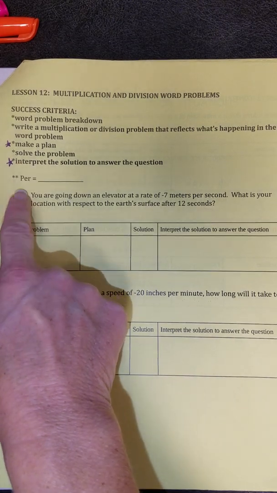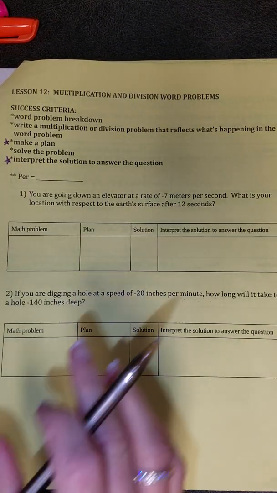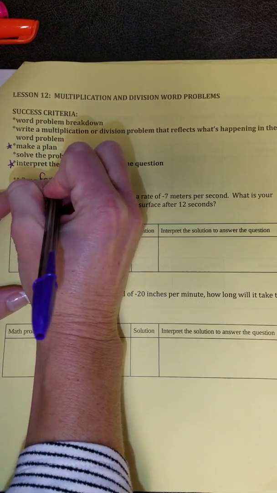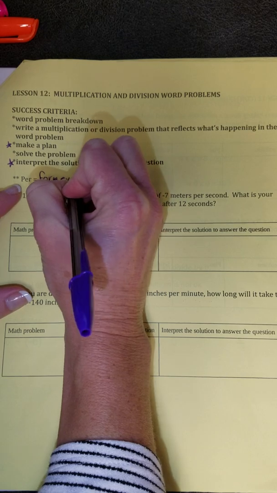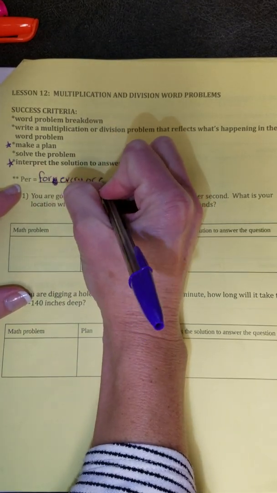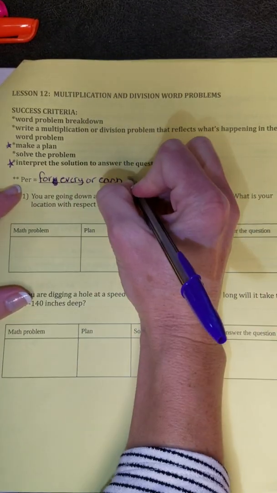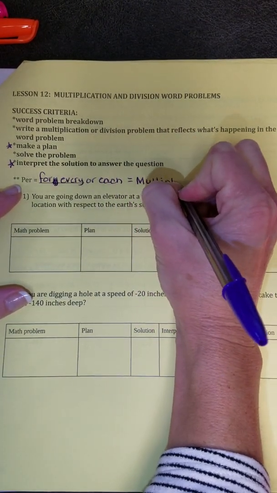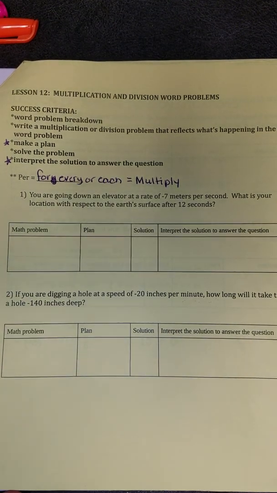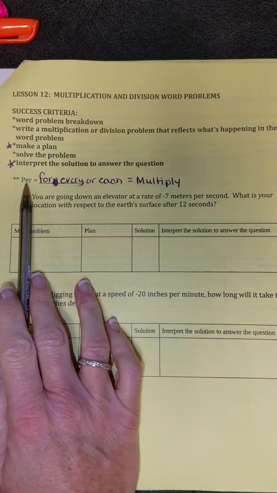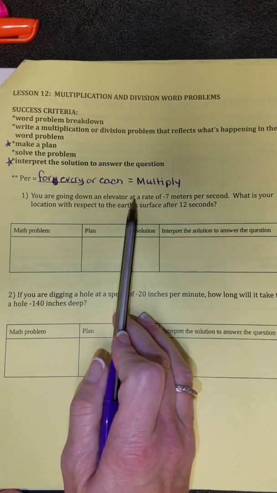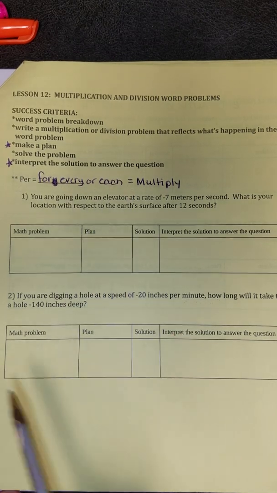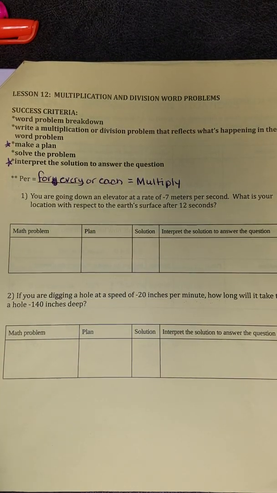And then this word per. This is an important operational word that you'll see. So per actually means for every or each. And that word per tells us to multiply. So it tells us we're going to multiply. Most commonly you probably recognize it in miles per hour. So that's how many miles you can go for every hour or for each hour. Okay. All right, so let's get right into our first example.